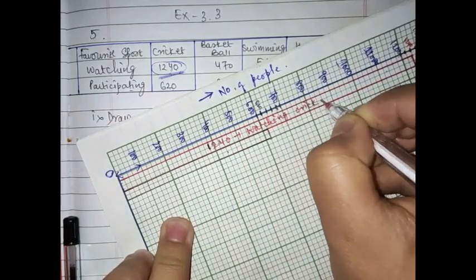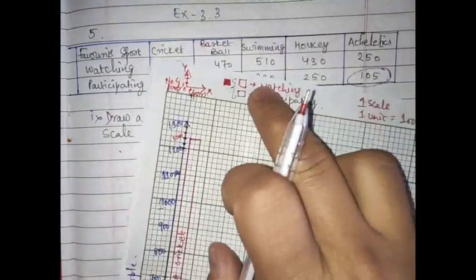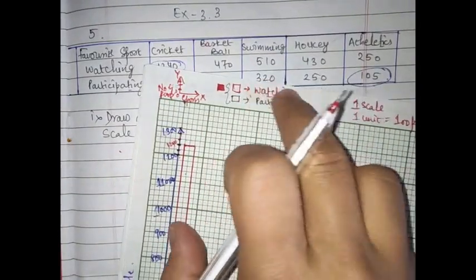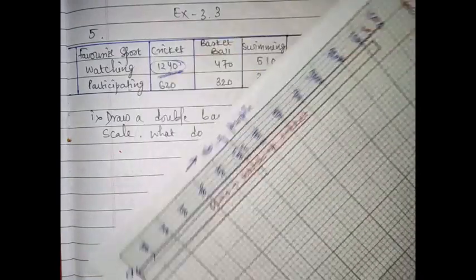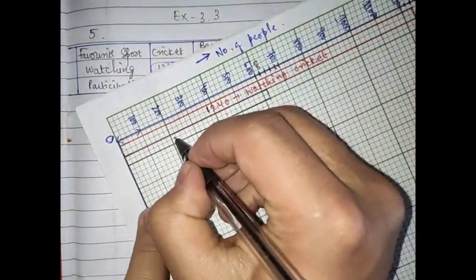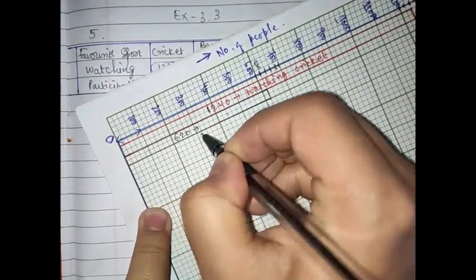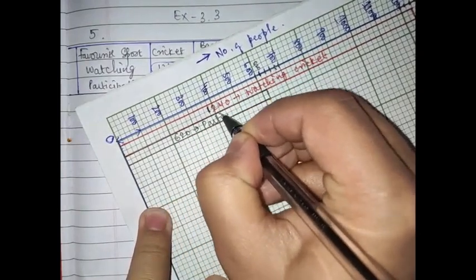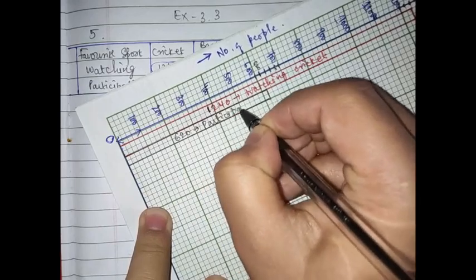Already we have mentioned that this red will represent watching cricket, and this black, the number is 620, will represent participants. With this we are over with the first double bar graph.